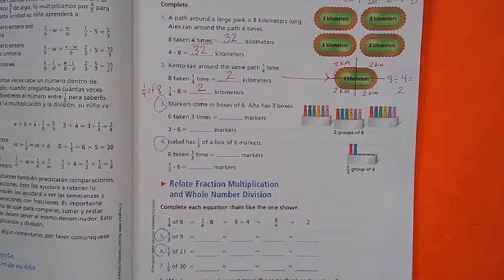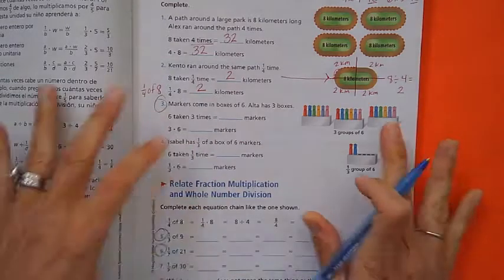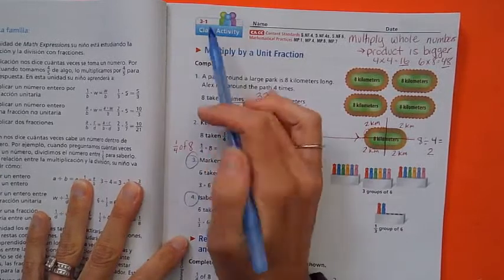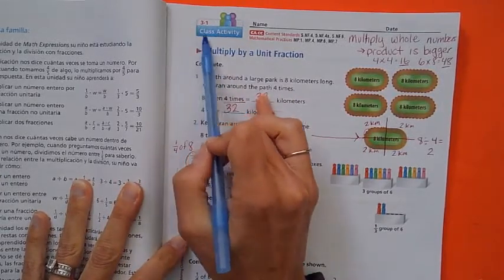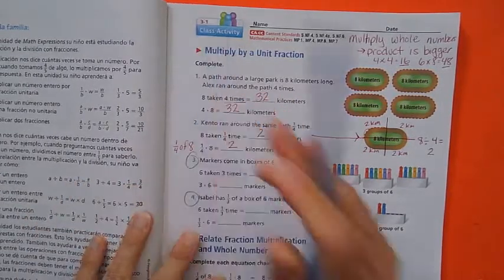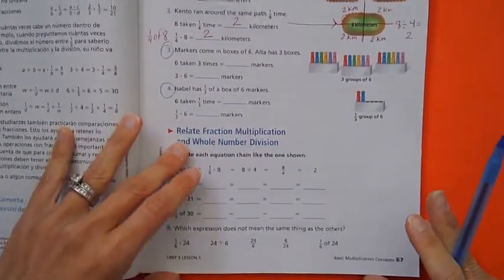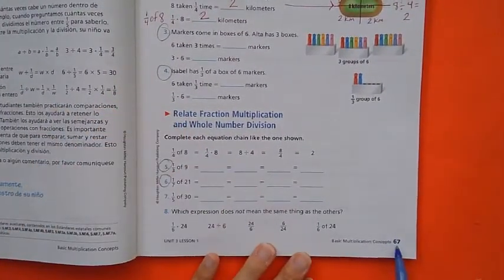Good morning, fifth grade. We are continuing to work on lesson 3-1. This is our first lesson in unit 3, multiplication of fractions. And this is page 67.